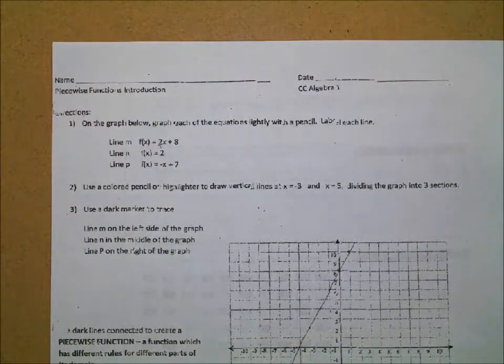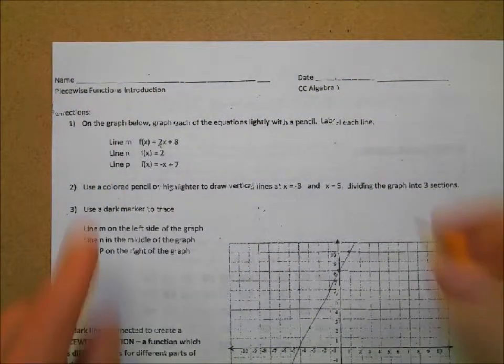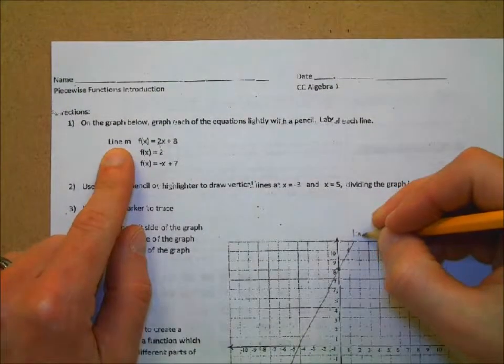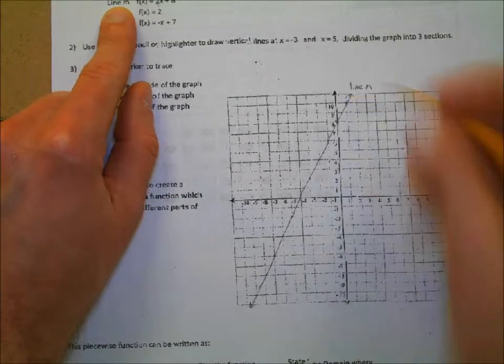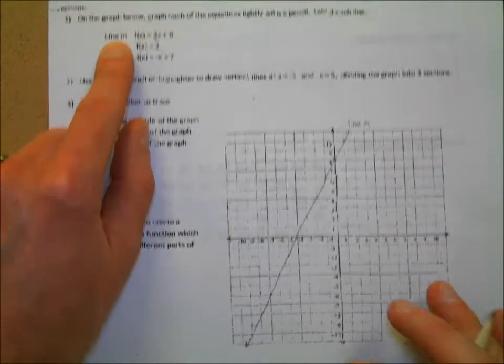That's okay. Thank you for telling me now, because otherwise it would have been even more catch up. Okay, and we'll label this line M. All right, so I graphed it and labeled it line M. There's my line. I can put arrows on it if you like. Okay. All right, now we'll go ahead and do line N.